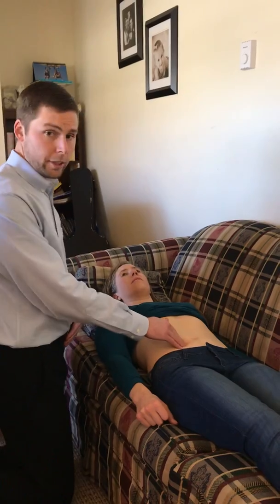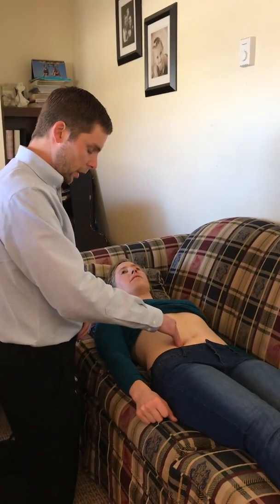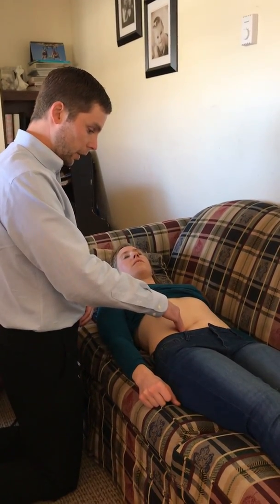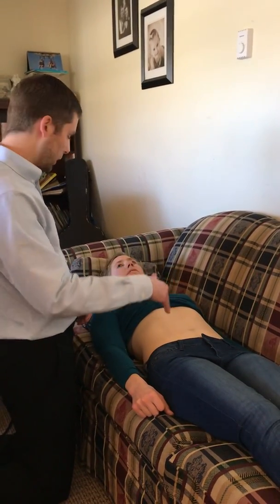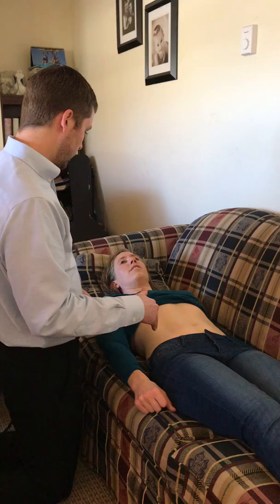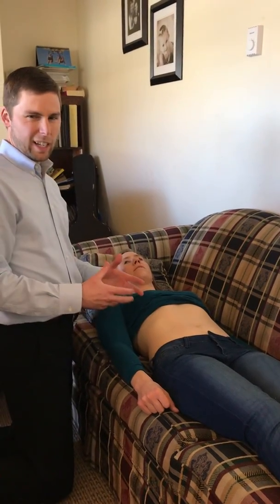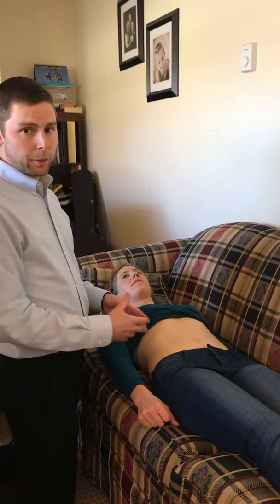Also, rebound tenderness is something that I would look for, so I would just press a little deep here at McBurney's point, and then release quickly. Did that hurt, or is that painful at all? No. So that would be an indication of appendicitis if there was a lot of pain there.